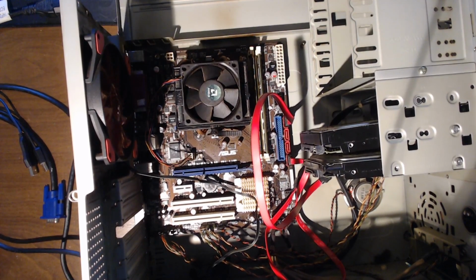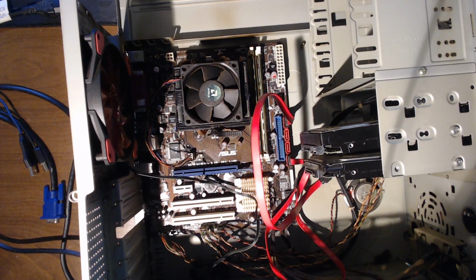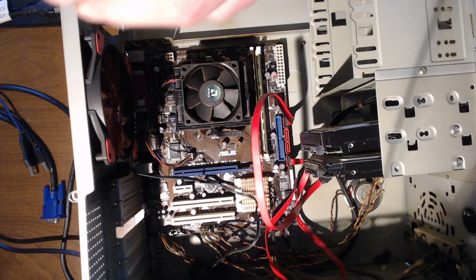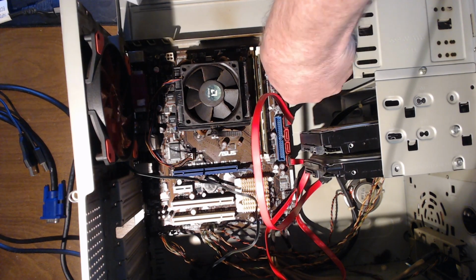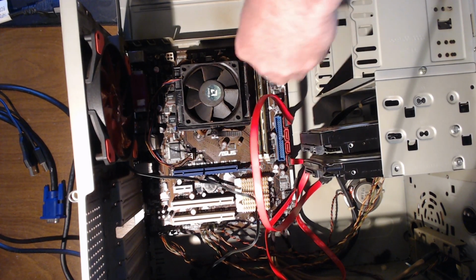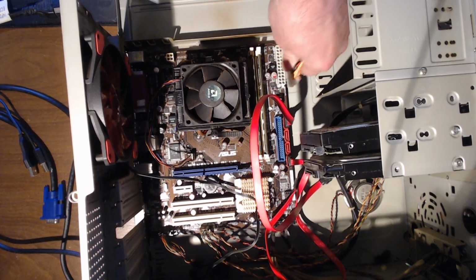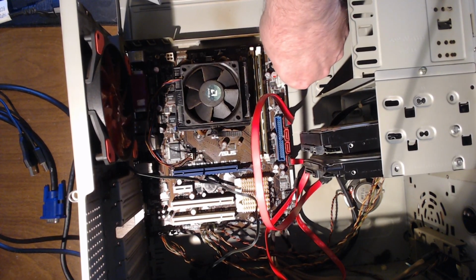Right, I'll check that in a minute. So hopefully this one will fit. I think it will. Yeah, these cables have a mind of their own. So let's see. Pin is there.